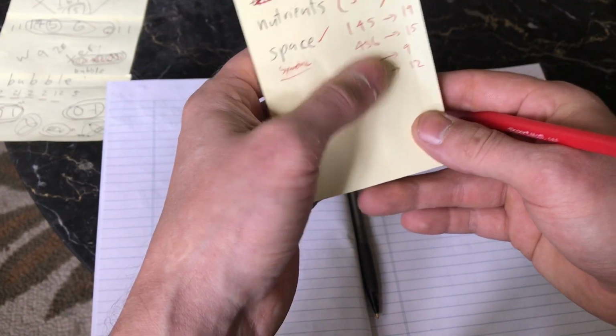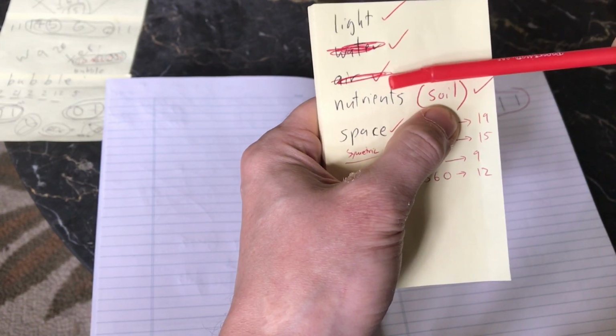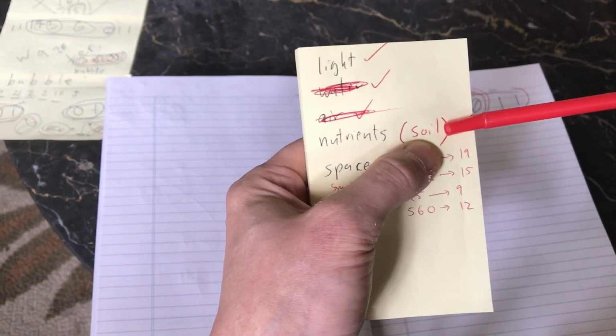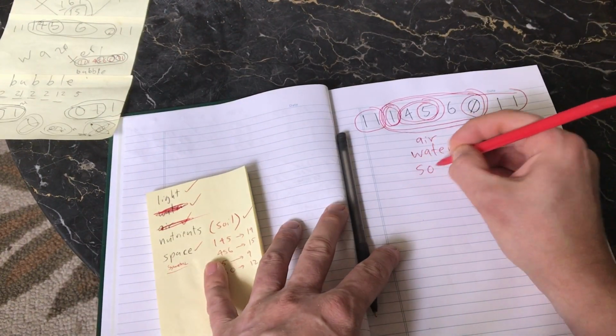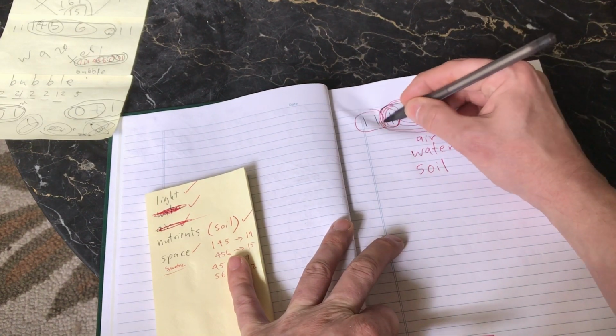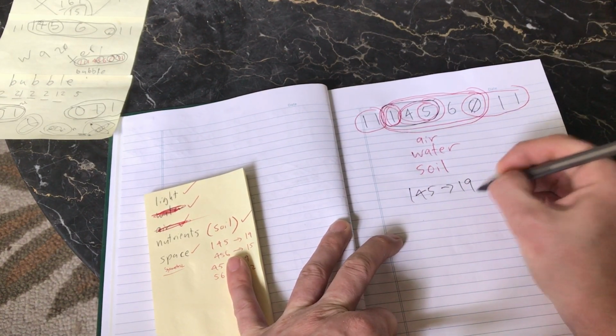So let's look at soil, because you need like water, liquids, air, which is gases, and soil, which is solids. So nutrients, soil. Let's just do soil. Okay, you need a 19. Well, that's right here, because a 1, 4, 5 would be your 1, 9.